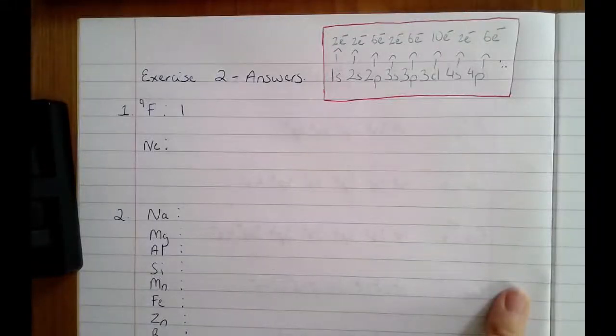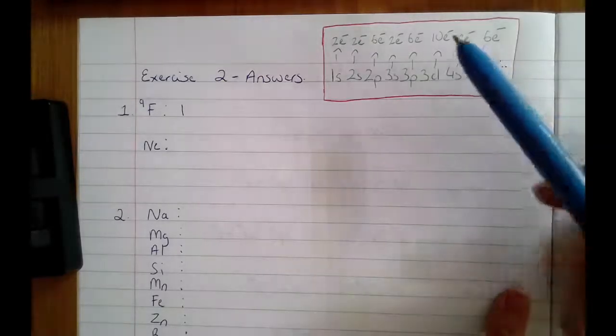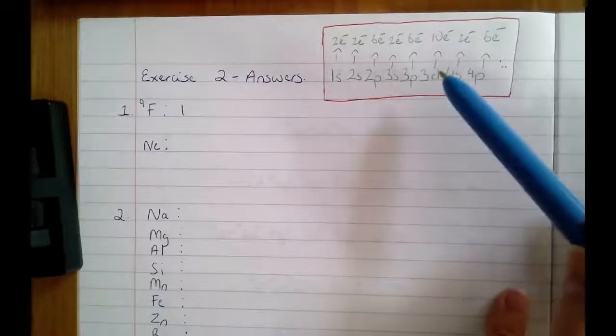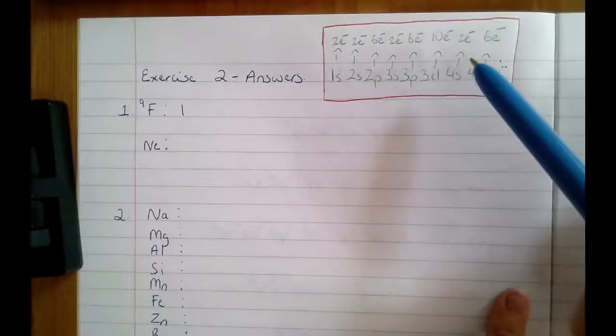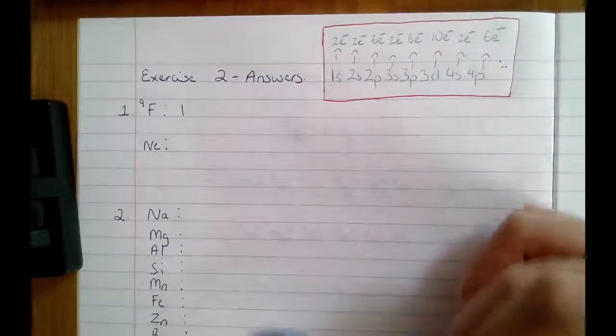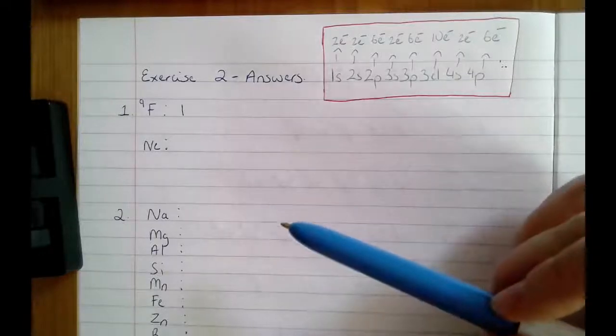So in this video here, I'm going to run through the answers to exercise 2 in chapter 5.1, which is all about writing the electron configuration of a number of different atoms. In order to be able to do this successfully, you need to know this information in this box here. In fact, this is actually all of the information that you need to know. If you know this, you should be able to do any problem that they give you.